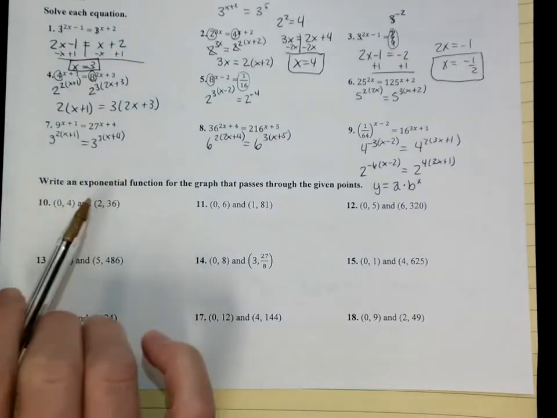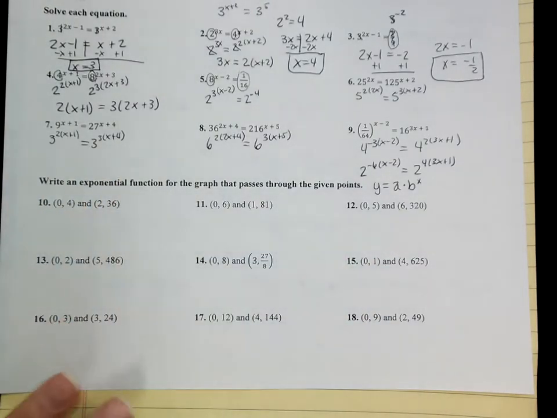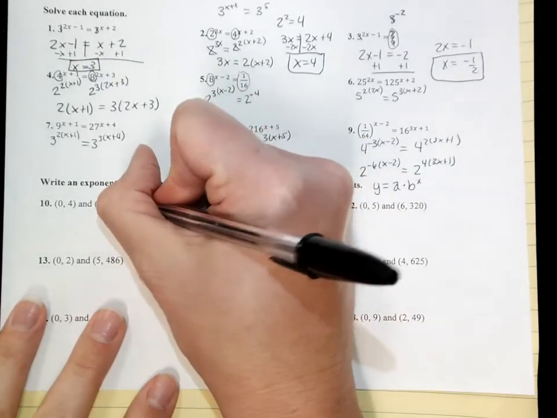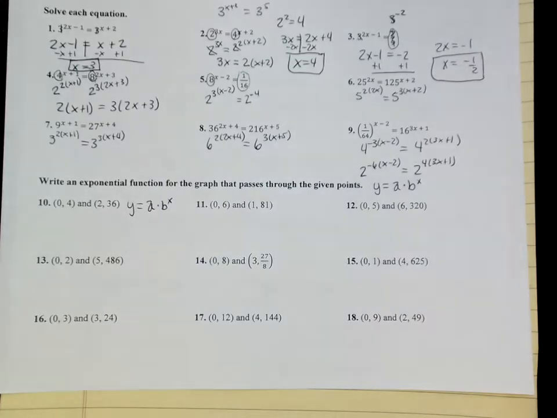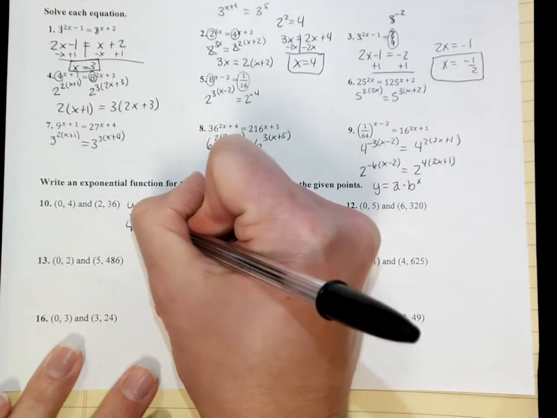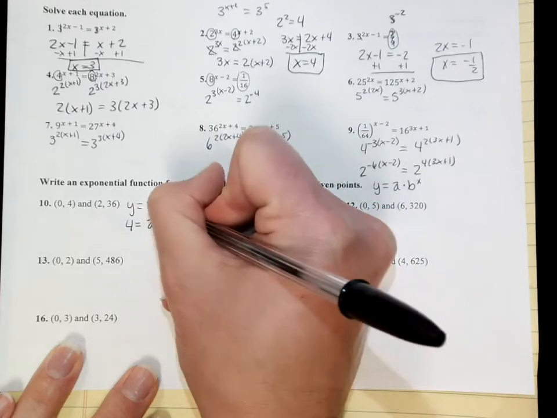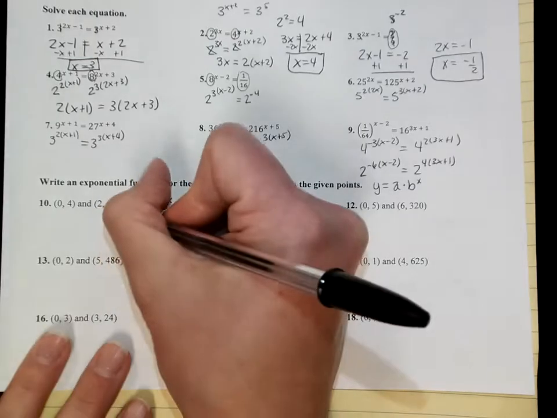Because no matter what b is, when you do b to the 0 power, well, let me just write this down. We know we're looking for y equals a times b to the x. I know that y is 4 when x is 0. Well, anything to the 0 power equals just 1, so I know that a is 4.